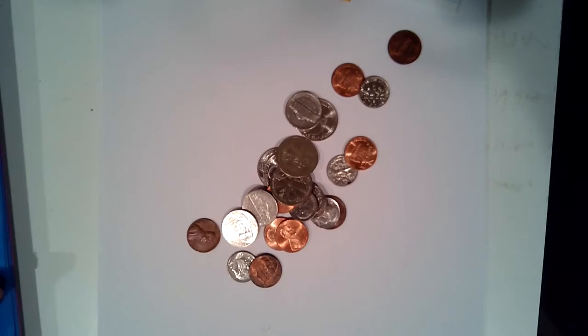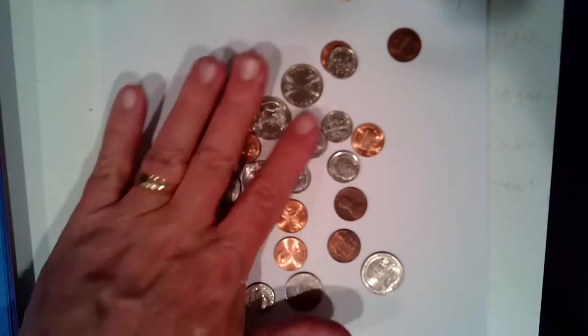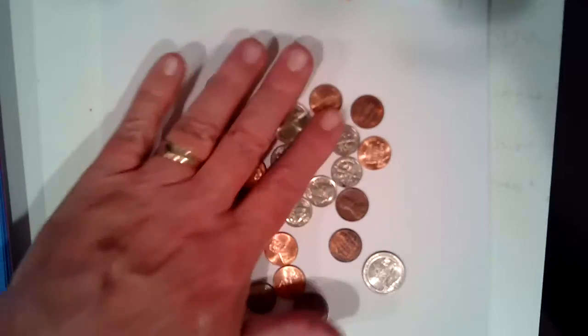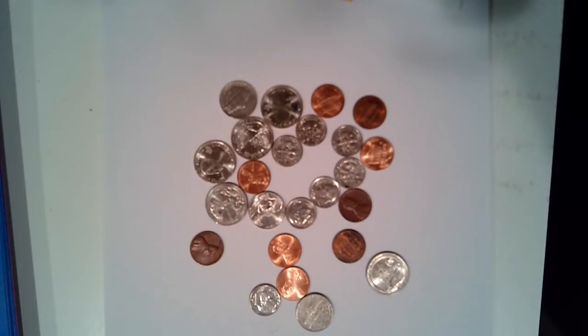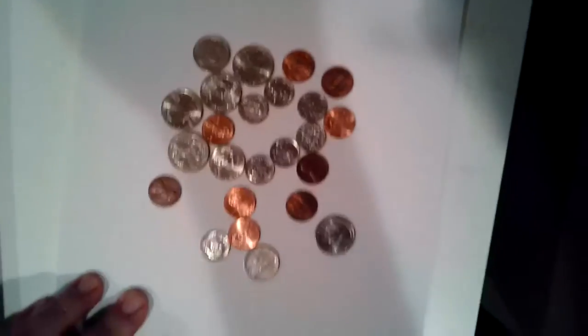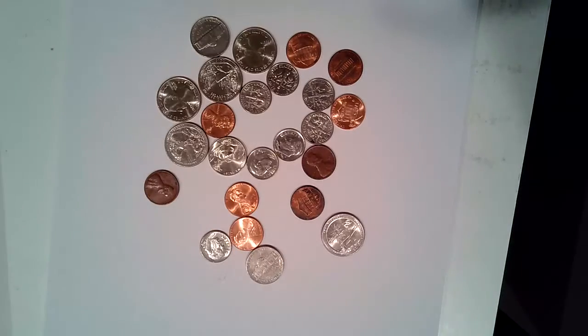How could I organize these? Well, let me see. I can do it by color. Let me get them all. Oh, there's none stacked on top of any others. Well, I can do it by color. Let me see if I can get the color a little better. There. All right.